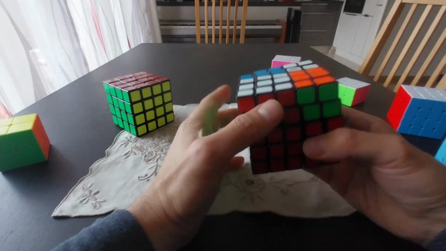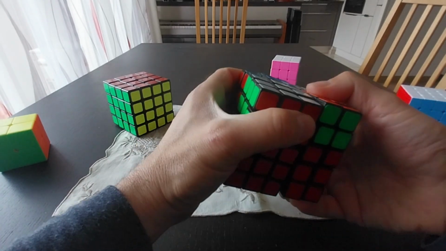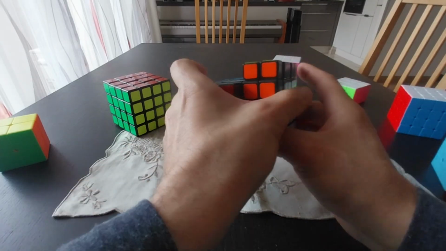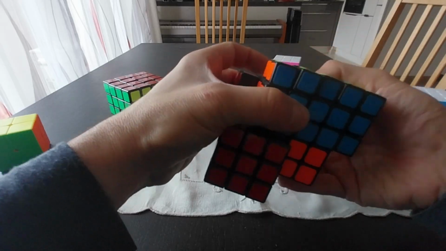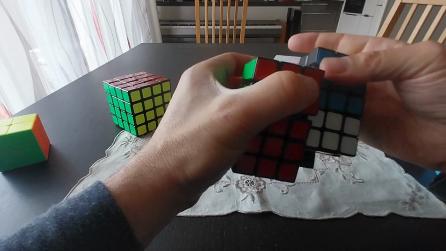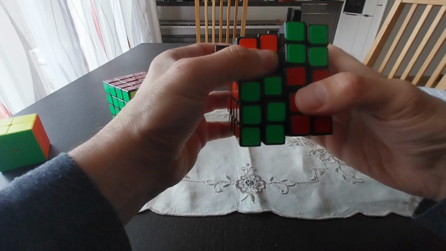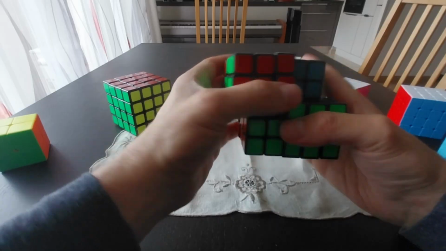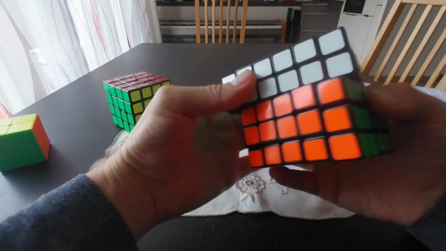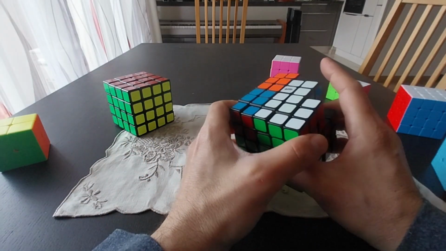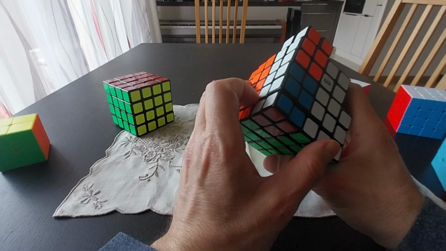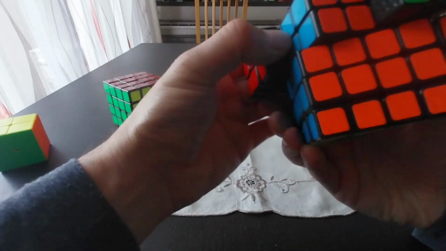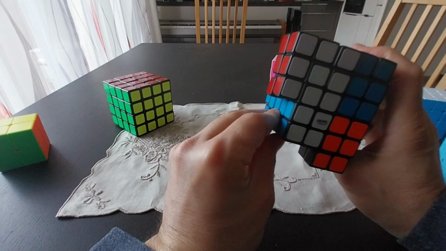I need to swap these two, so I will do the algorithm that exchanges two corners: R U R U prime R, rotation, 2R U prime 2R U 2R, and I try to see if I have... okay, this is here.